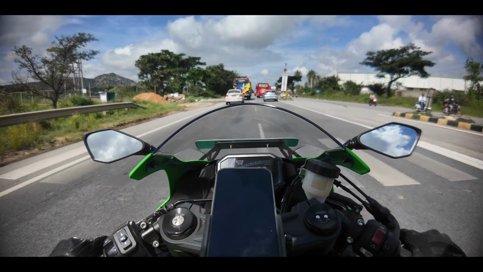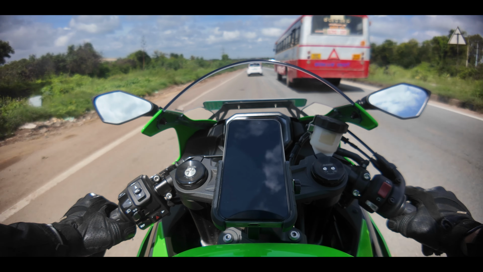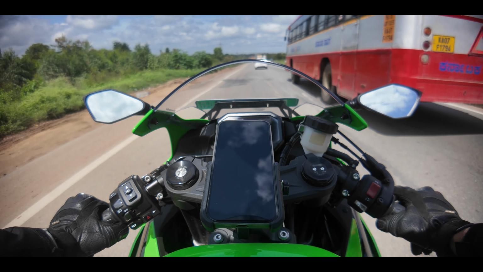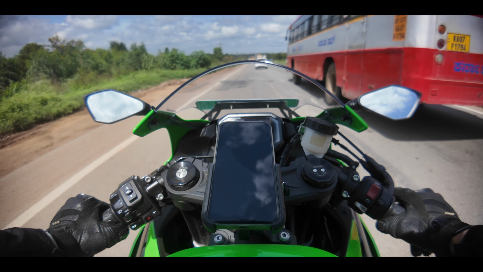Notice this part where the bus conductor actually throws a bottle out of the window. I was not close enough, but if I had been there, it definitely would have hit me. Even if it is a KSRTC bus, see the kind of civic sense this conductor is displaying. I went and confronted him, but he was smiling. So he's not even ashamed of what he did.